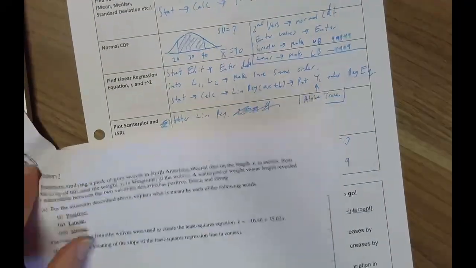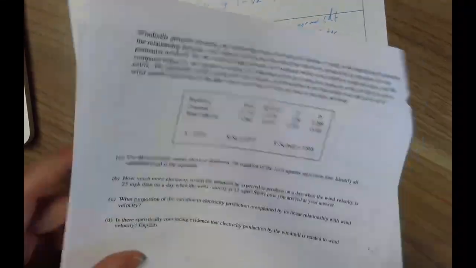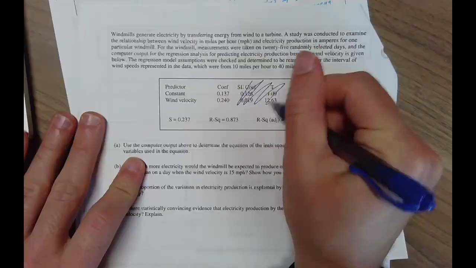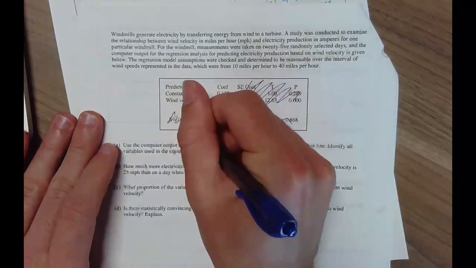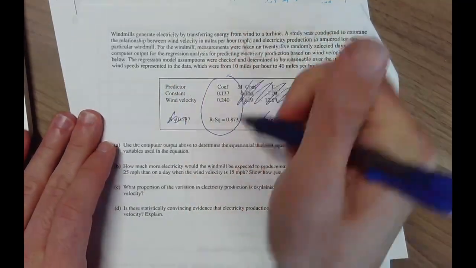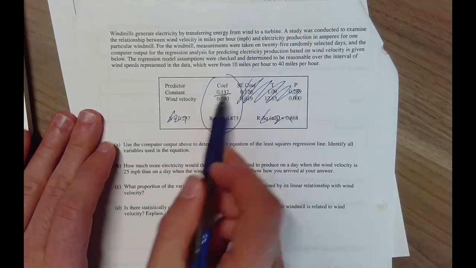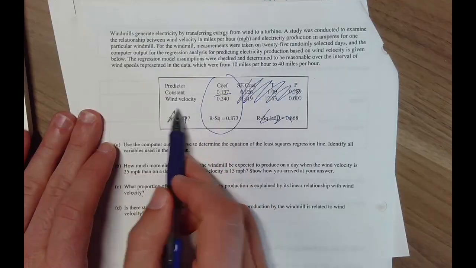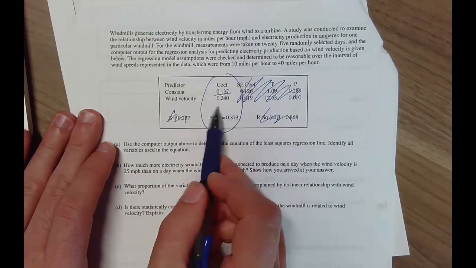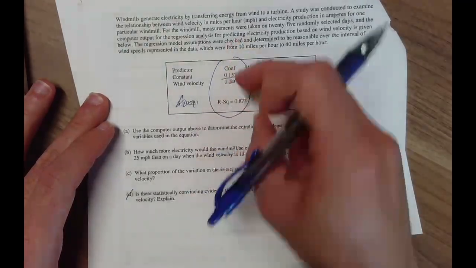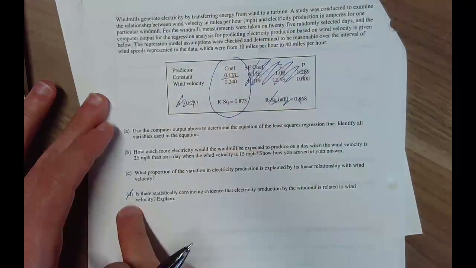On the last part, these practice questions, just to give you some clarity, you will not use any of this or any of this or any of this. You'll just look at these three numbers here. This coefficient is going to be your y-intercept, that's the constant coefficient. This is your slope, the wind velocity coefficient. And you do not need to worry about letter D, okay? So just look at these three values and then ignore D.